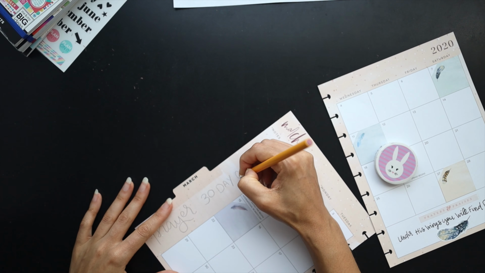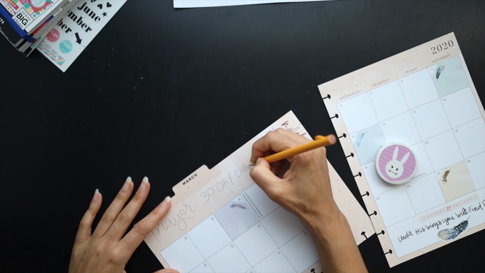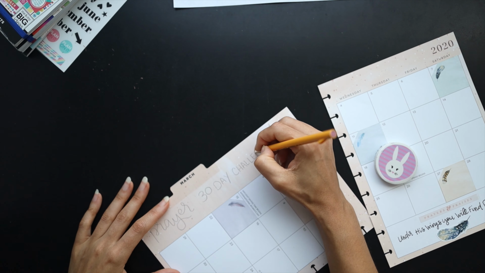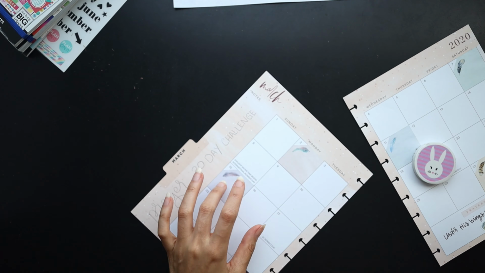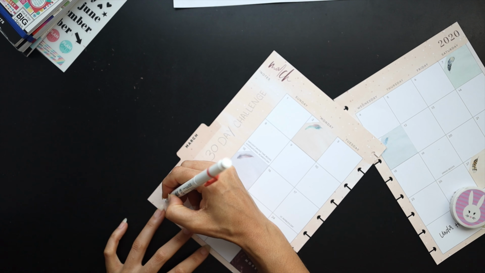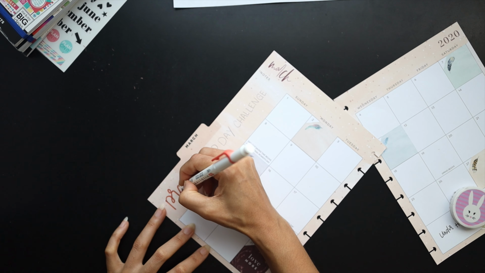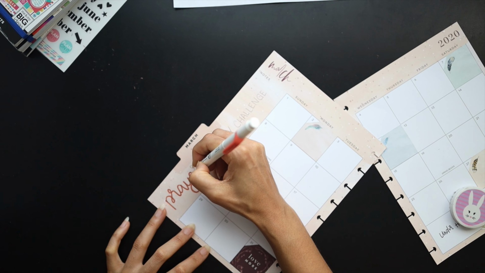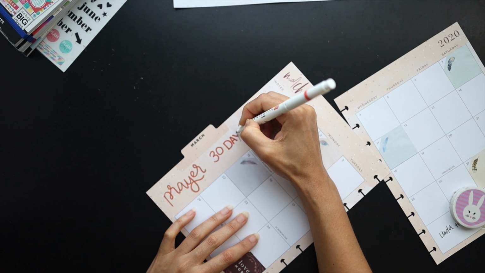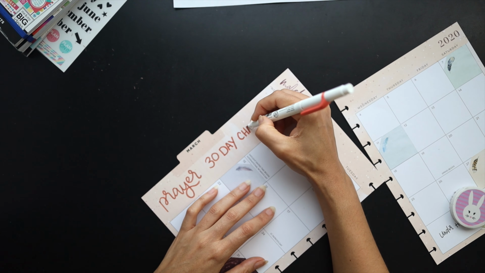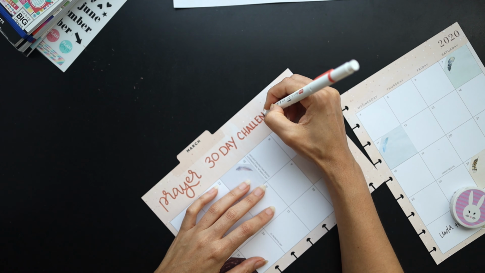So I found this prayer challenge, which is like a 30-day challenge of things to pray for, which I thought would be really good here on the monthly, and I'm going to write in all of the prompts on each day, but I'll do a little sampling for you guys so you can see some of the prompts. But basically it's on Pinterest. I'll try to link it in the description below so you guys can access the same prayer challenge that I'm using here.